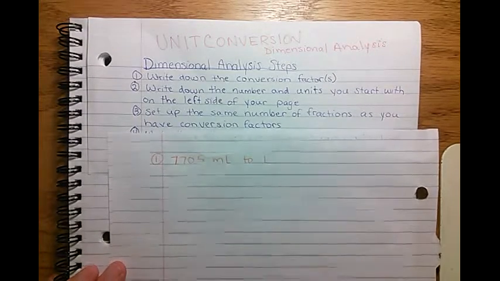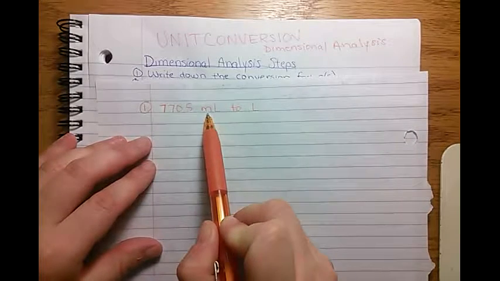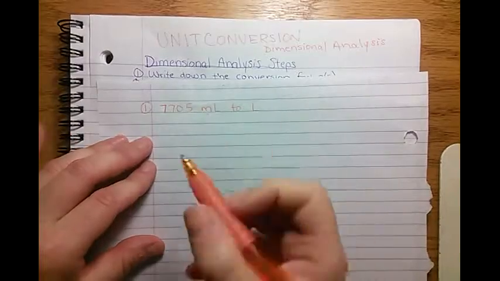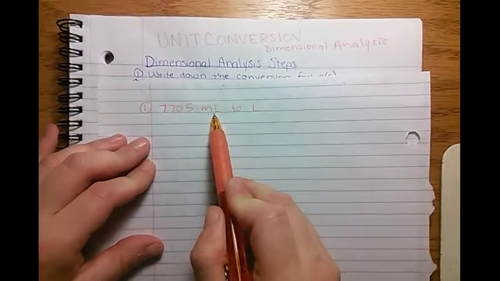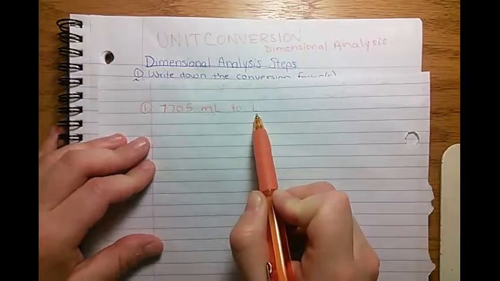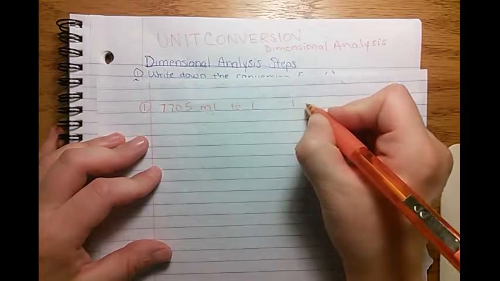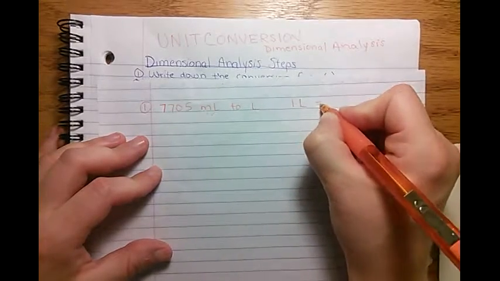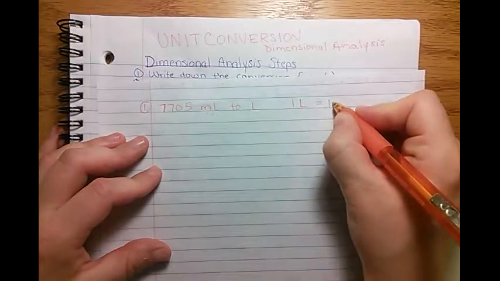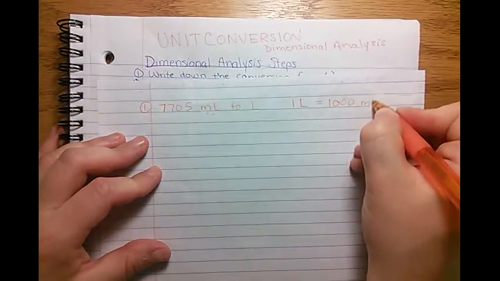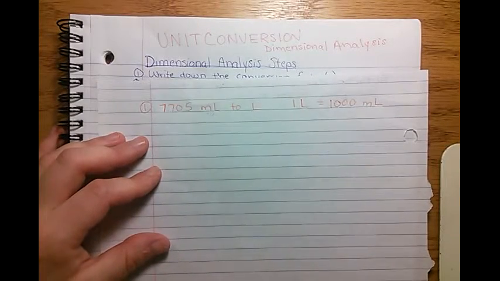So we first have to write down the conversion factors. In other words, we have to write down an equation that relates milliliters to liters. Now, milli is 1/1000th. What this means is that 1 milliliter is 1/1000th of a liter. The easier way to write that is that in 1 liter, there are 1,000 milliliters. Okay? That is our conversion factor.